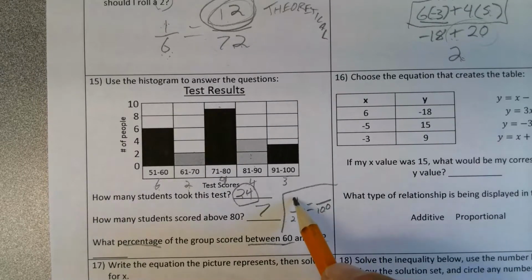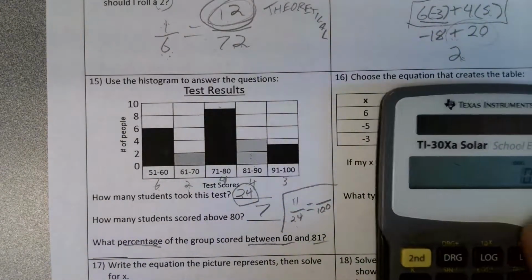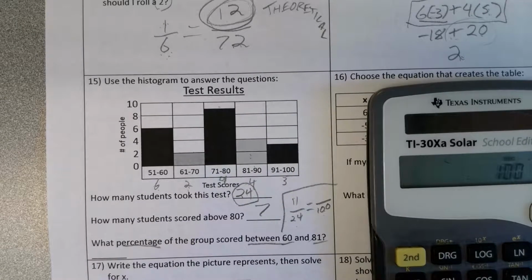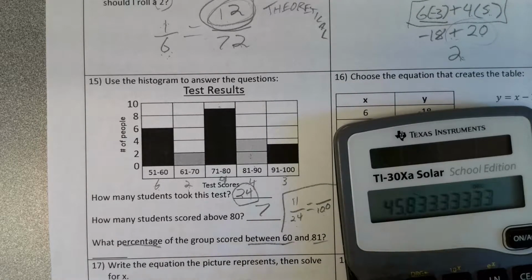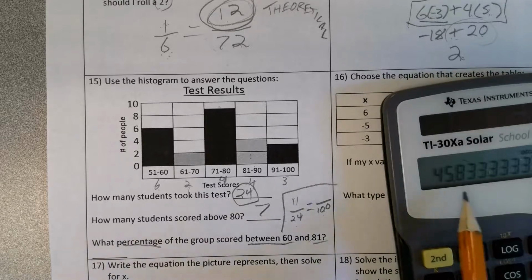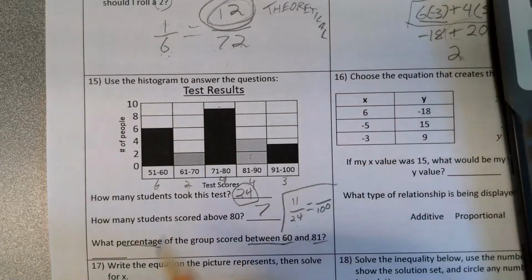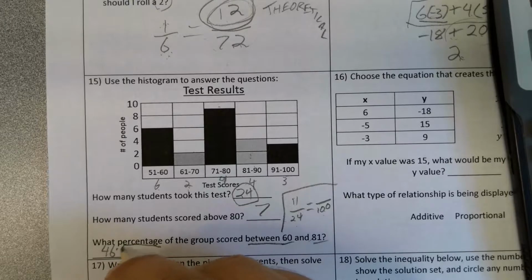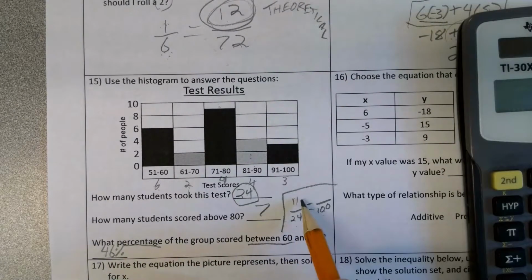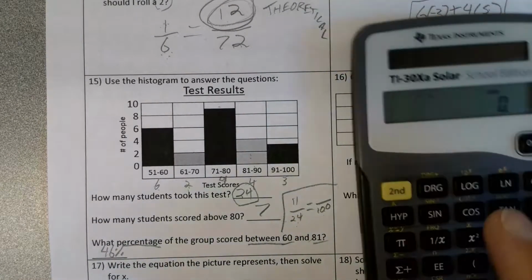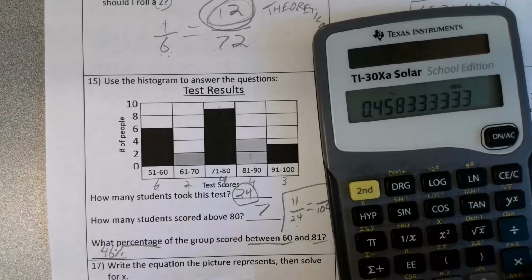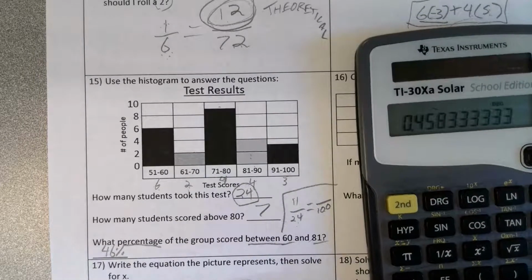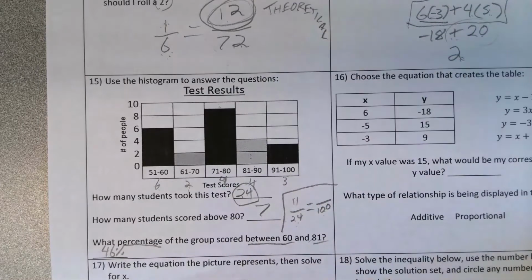You could go 100 times 11 divided by 24. That's one way to do it. 100 times 11 divided by 24, and you get 45.833333. So we're looking at about 46%. The other way you could do it is to just divide 11 by 24, and we get the same thing. So it's about 46%.